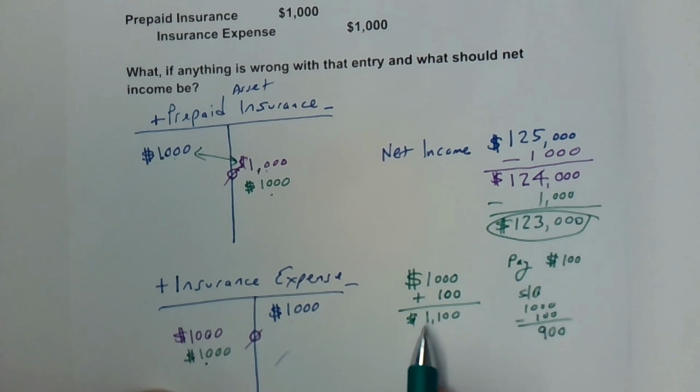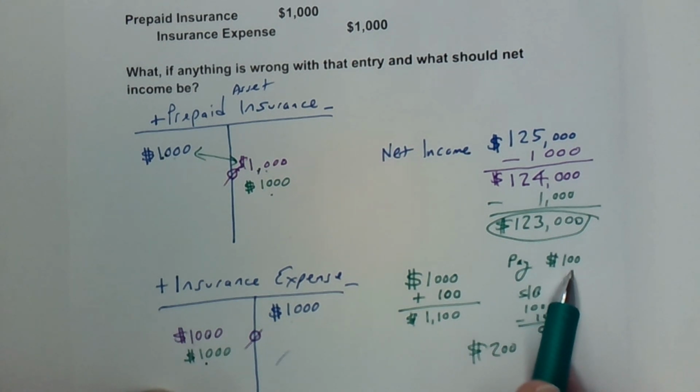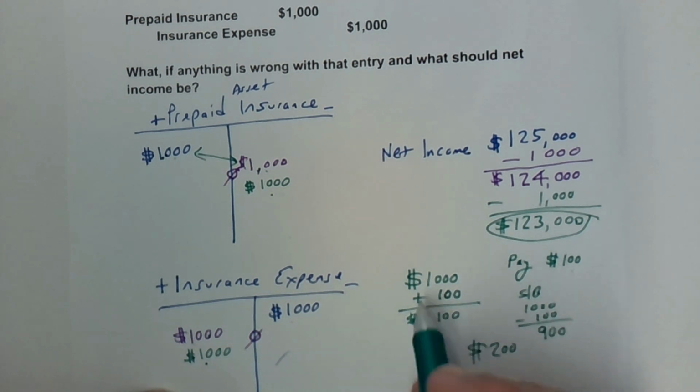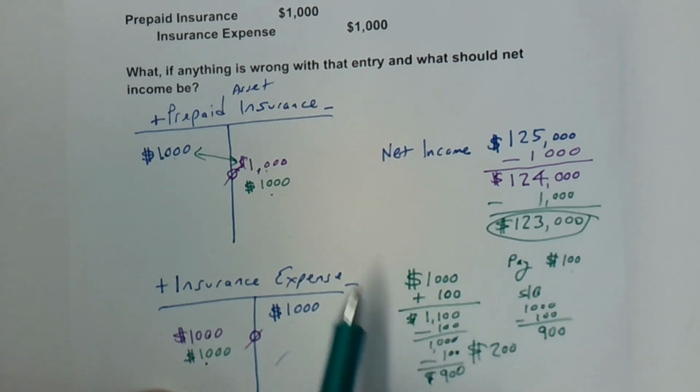The difference between $1,100 and $900 is $200. We're $200 off. And that's twice the amount of the error, and that makes sense because we need to take this money out that we erroneously put in, so we're back down to the 1,000, and we need to go ahead and subtract out the 100 that we paid the bill, and that brings us to the correct amount of the $900. That's why there's two entries here, and likewise two entries here.